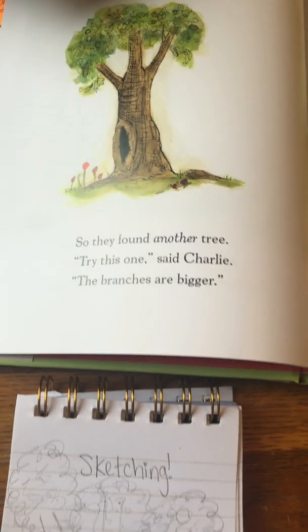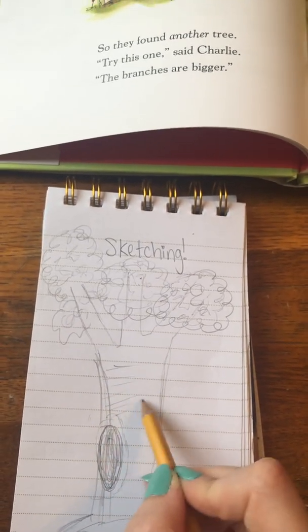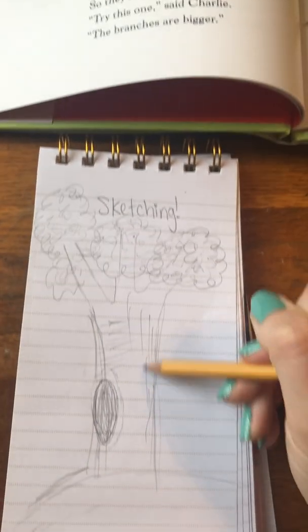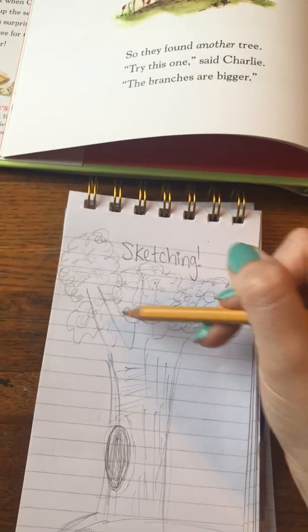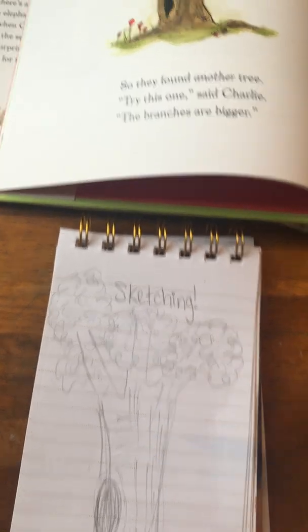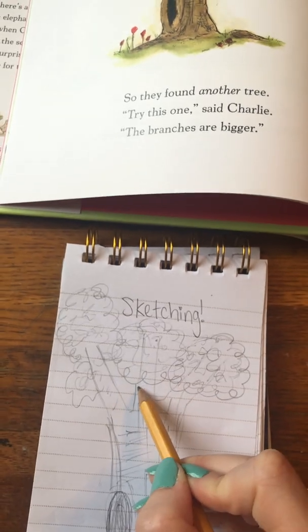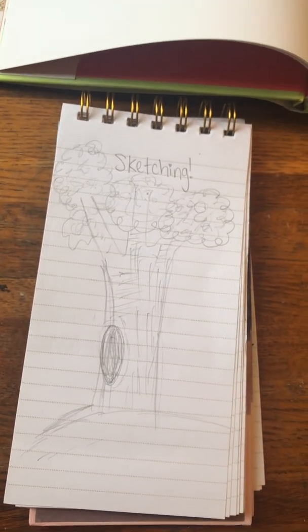Okay, last but not least, I'm noticing there's a lot of shading. Some lines on the tree to give the texture of the bark. So let me add some of those in. Awesome. So there's my tree.